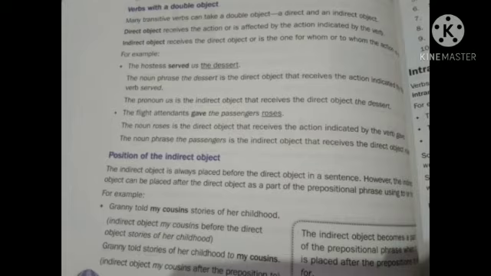Which is the indirect object here? Passengers. To whom were the roses given by the flight attendants? To the passengers. So passengers is the indirect object. I hope it is clear to you all: direct object and indirect object.